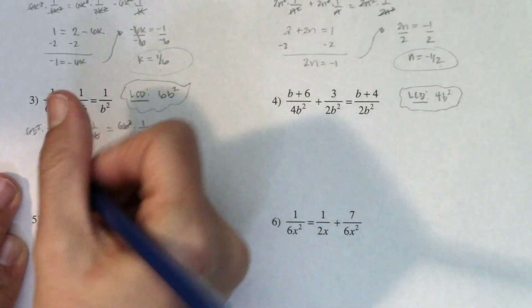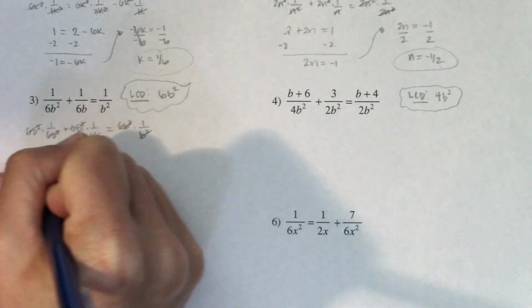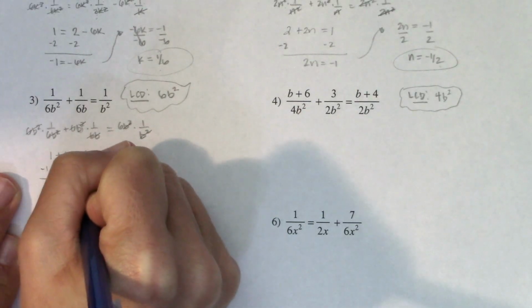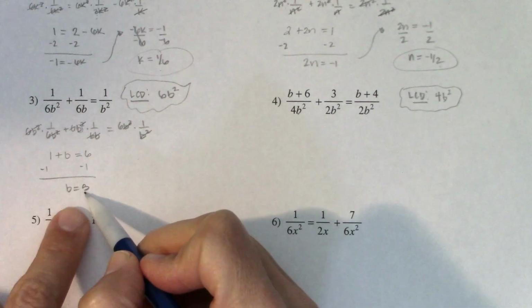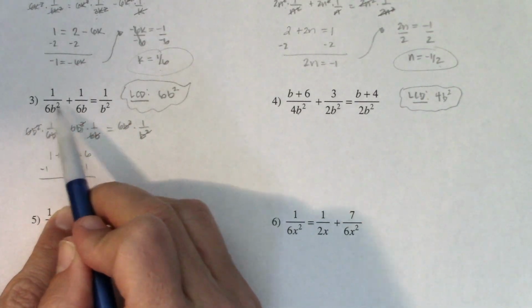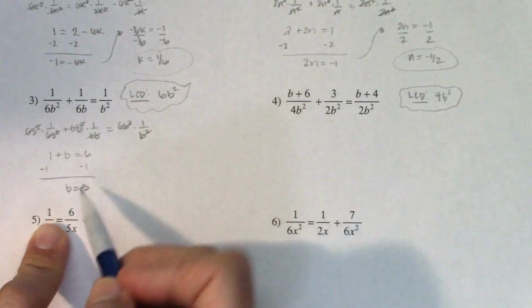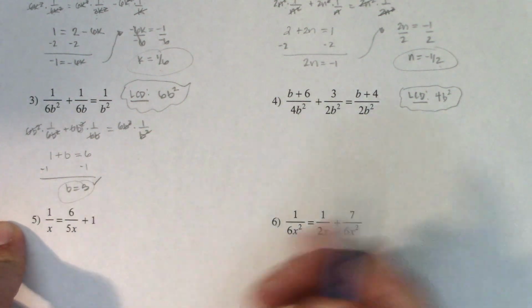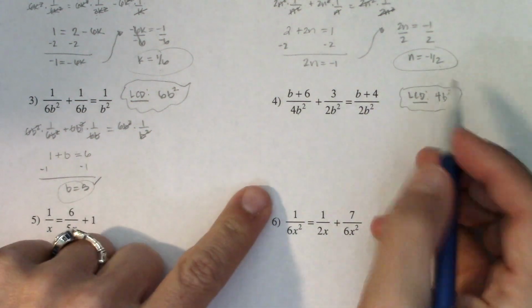So ultimately, I'll just subtract 1 from both sides because I have that linear equation. I get b is equal to 5. If b is 5, I just want to double check that does not give me a domain issue, right? I don't zero out any denominators, so I'll go ahead and keep this answer. All right, same idea is going to apply over here.